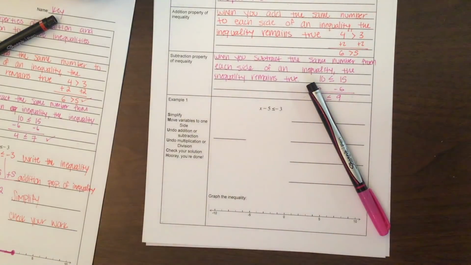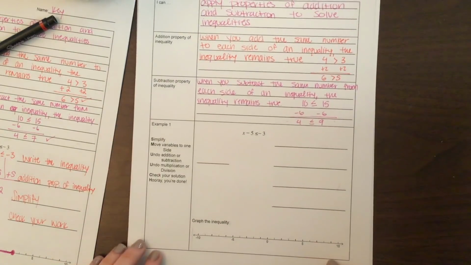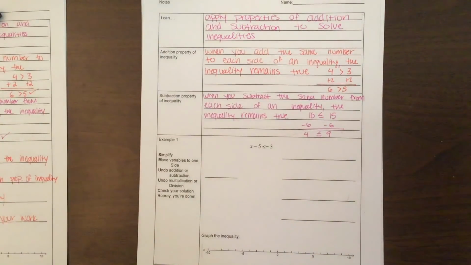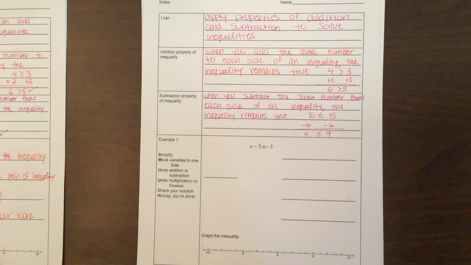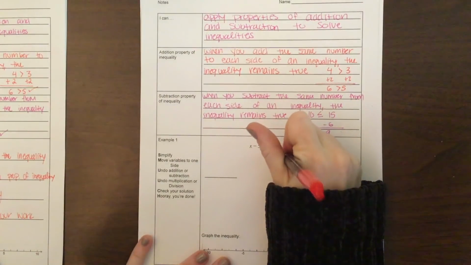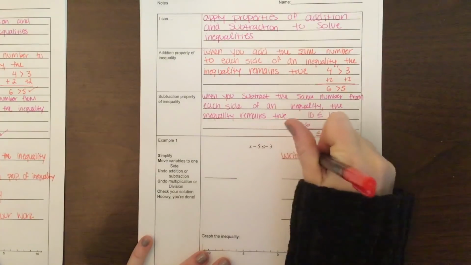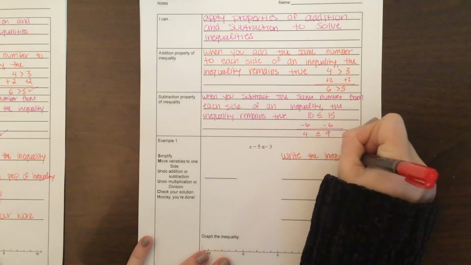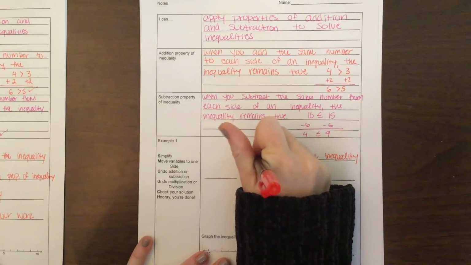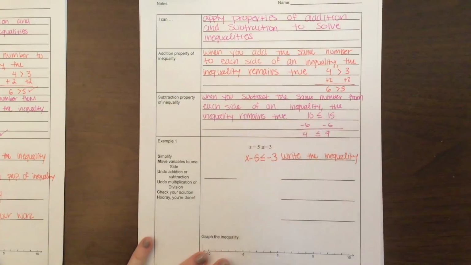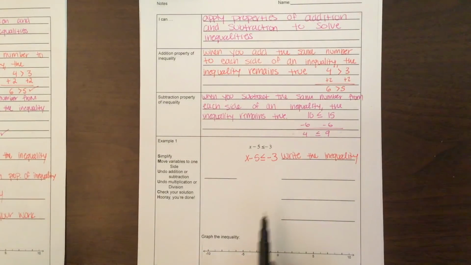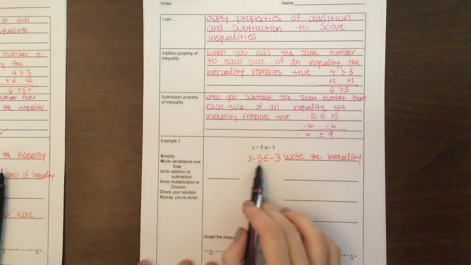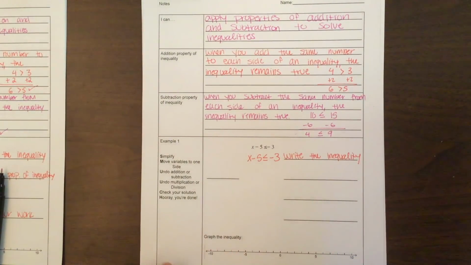All right, so solving inequalities is just like solving equations. So our first step, we're gonna write the inequality: x minus 5 is less than or equal to negative 3. And then we have a minus 5. We're subtracting next to the x, so I want to undo that.